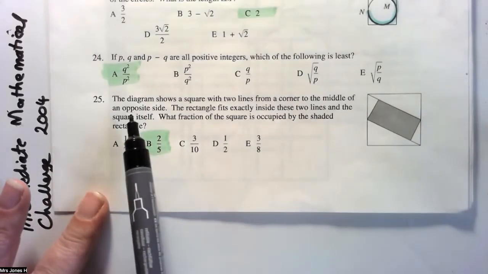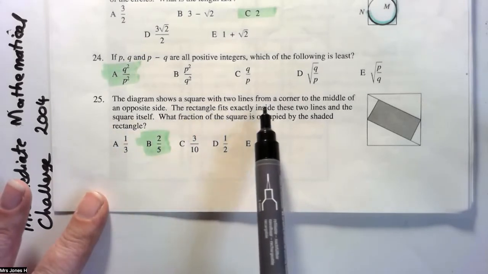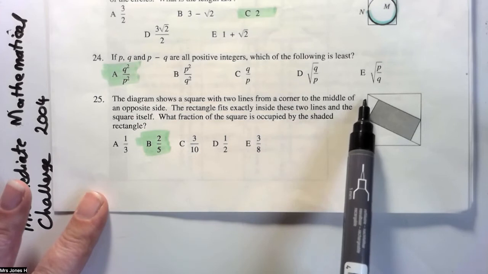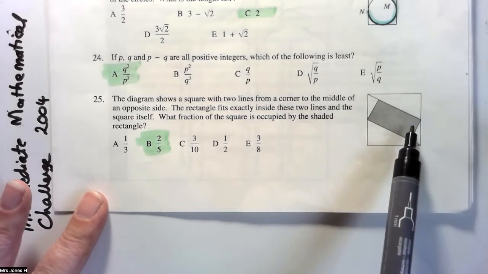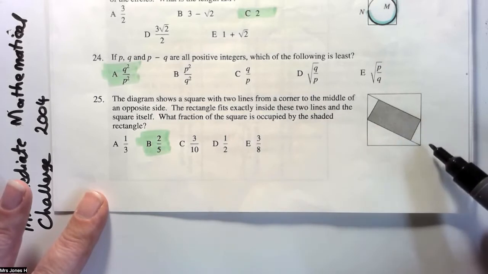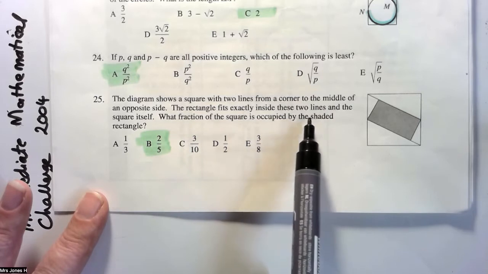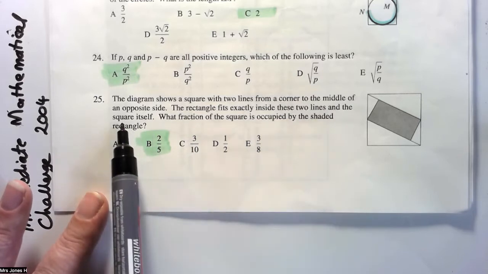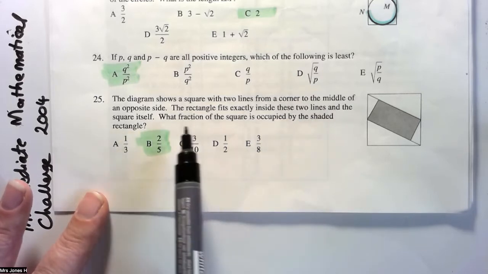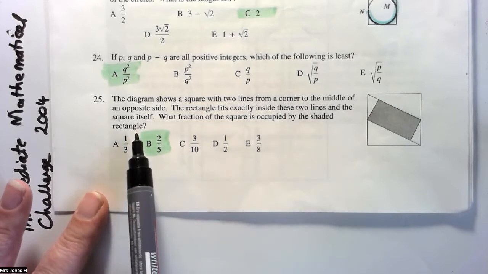Question 25. The diagram shows a square with two lines from a corner here to the middle of the opposite side. So this is actually the middle of this side here. The rectangle fits exactly inside these two lines and the square itself. What fraction of the square is occupied by the shaded rectangle?